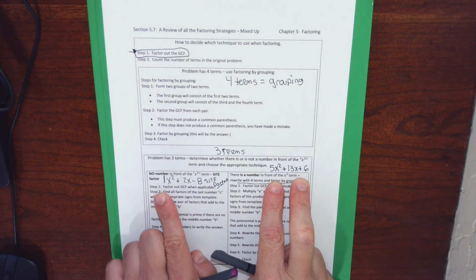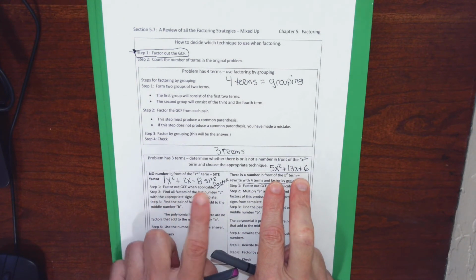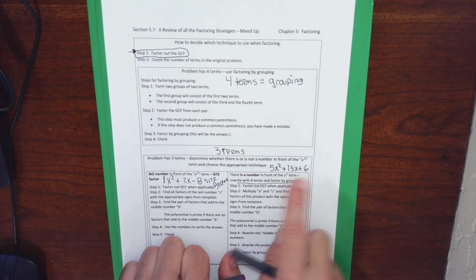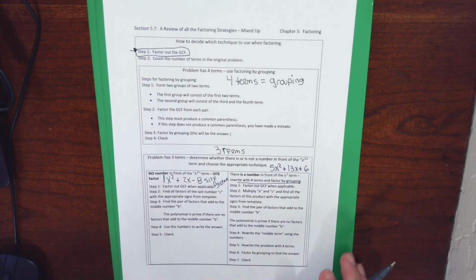If there's not a number in front of the square term, I'm going to use my template and I'm going to cite factor. If there is a number in front of the square term, I'm going to use my template to rewrite it as 4 terms and I'm going to factor by grouping.